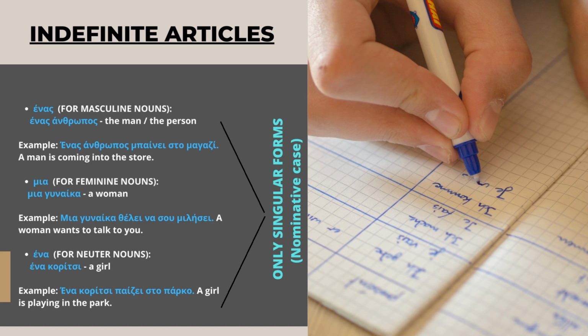On this page we can see the indefinite articles in Greek. I'll repeat again that we have only singular forms and we will see now the forms for nominative case. So, the form for masculine gender nouns is ένας. Ένας άνθρωπος, which means a man or a person.